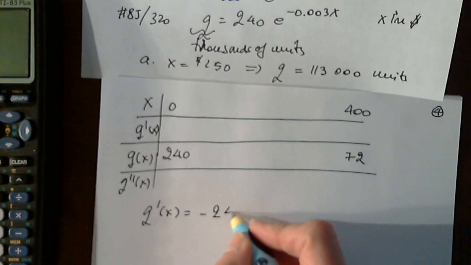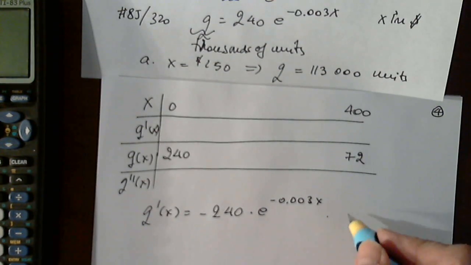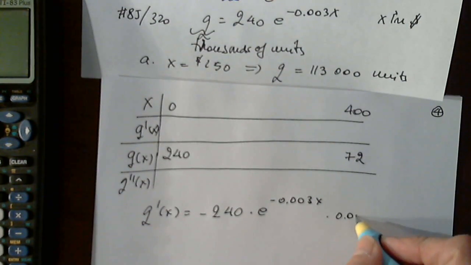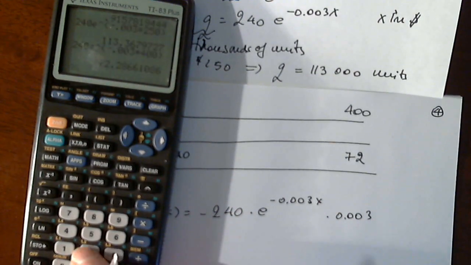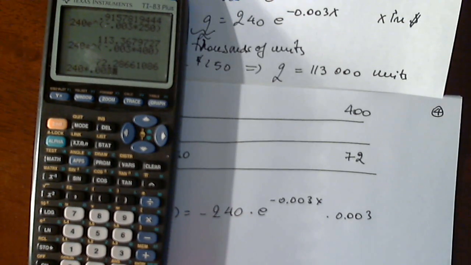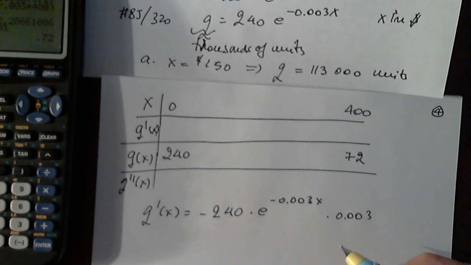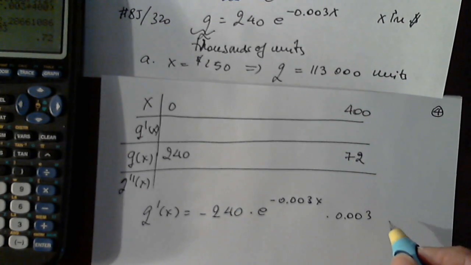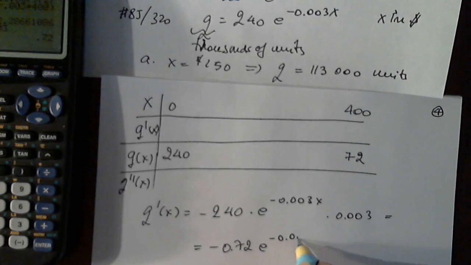Now I'm looking at the first derivative, Q prime, the demand function. So this is negative 240 e to negative 0.003x. I already put the minus in front. So I am going to multiply 240 by 0.003, and I get 0.72. I'm not missing anything? No? Okay, two zeros, yeah. Very good.